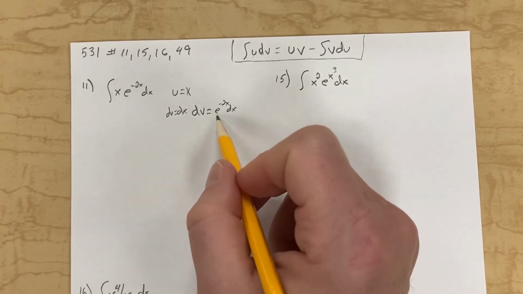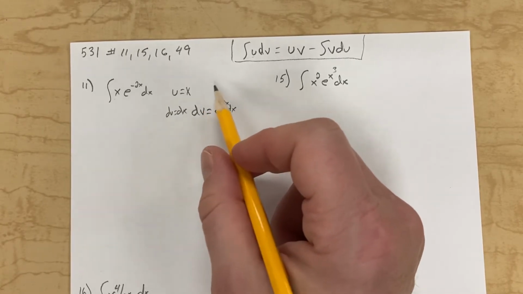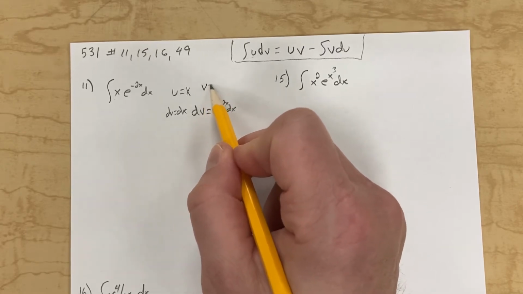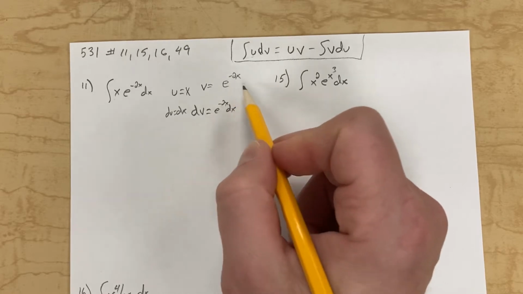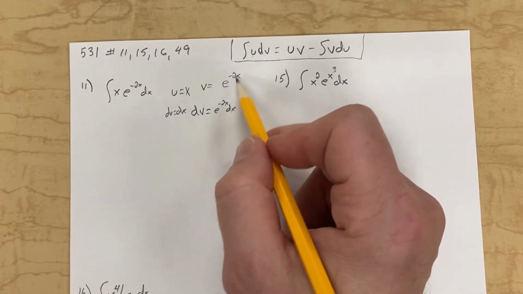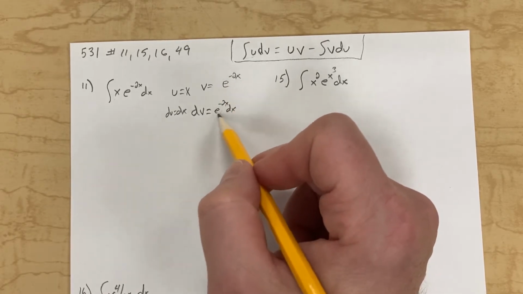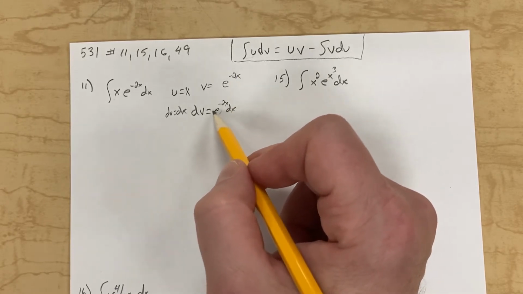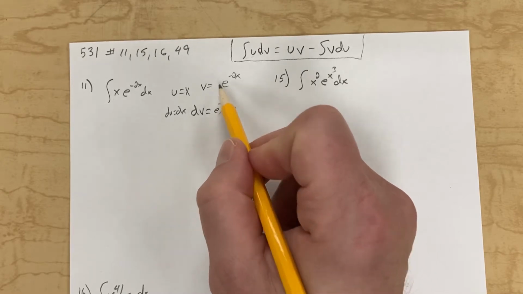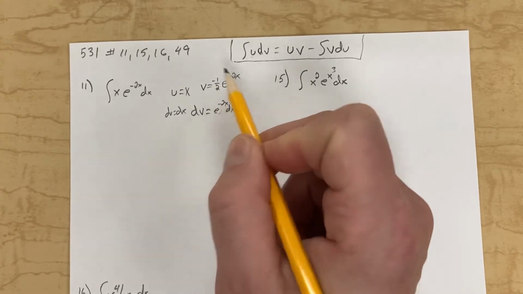I'll take the e to the negative 2x dx. That'll be my dv. I have to pick something that I know how to integrate to get back up to here. So when I integrate it back up, it's going to have the e to the negative 2x. And now I got to think about this. If I were to take the derivative of this, I would have e to the negative 2x, and then a negative 2 would pop out of this. I don't want that negative 2.